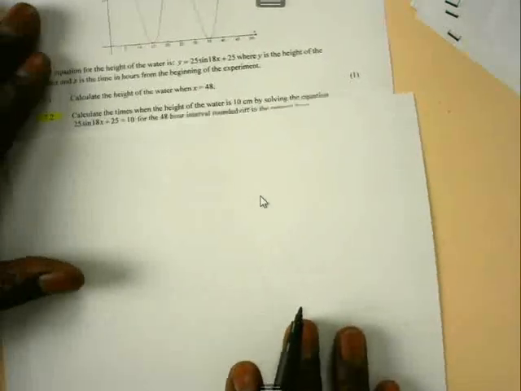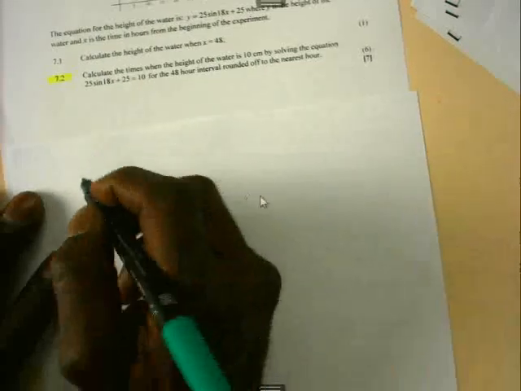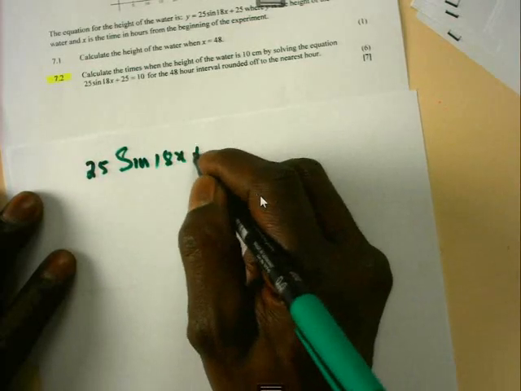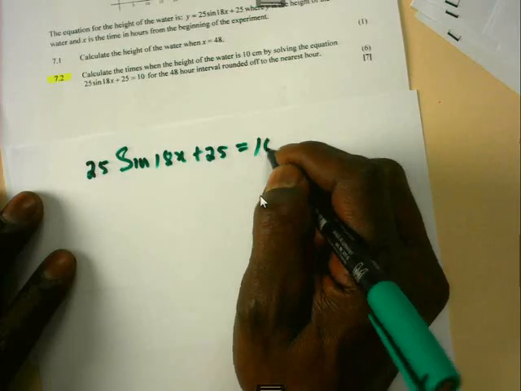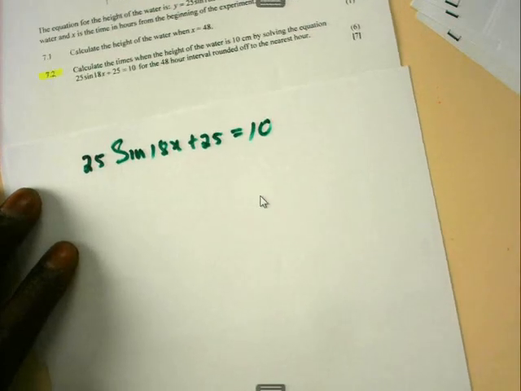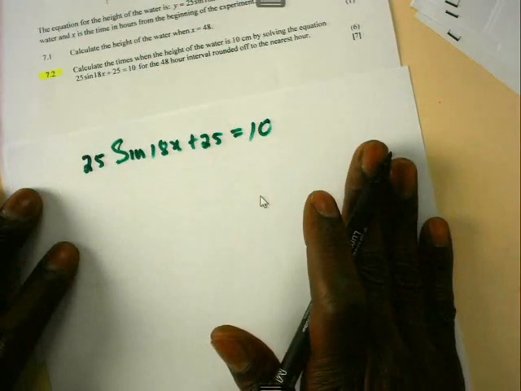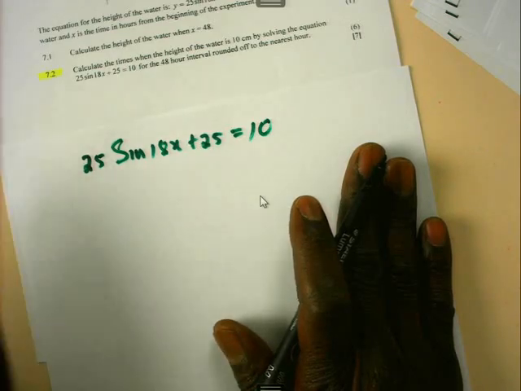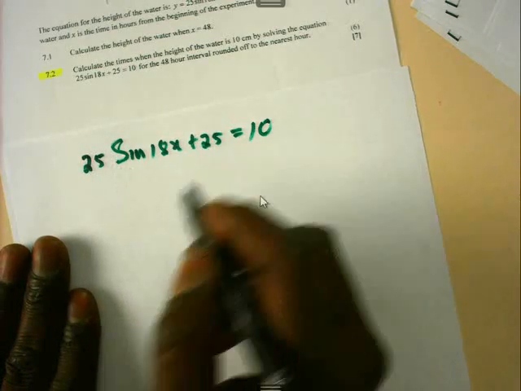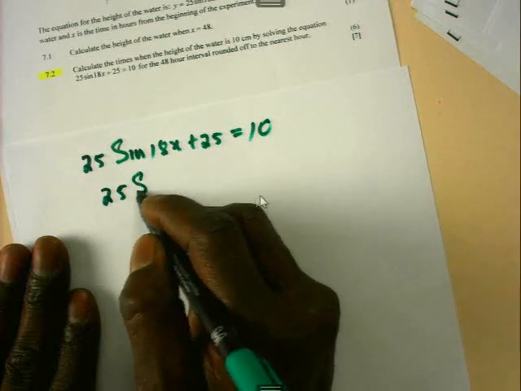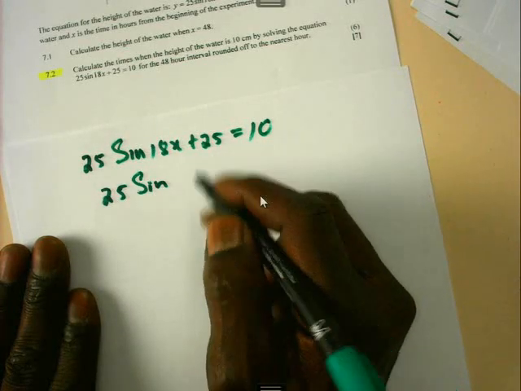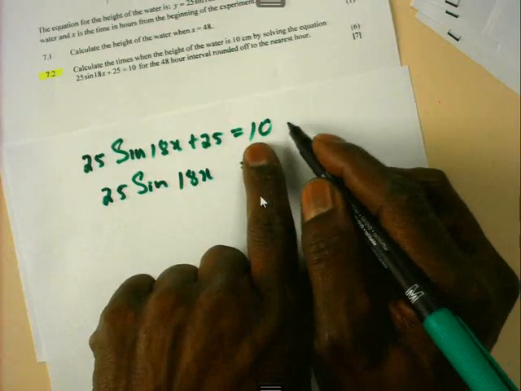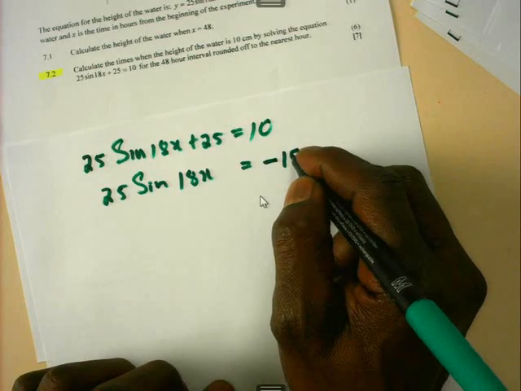We are to solve 25 sine 18x plus 25 equals 10. Now, we must transpose everything to the right so that we are left with sine on one side alone. The first thing that we'll do is transpose that 25. We'll have 25 sine 18x equals, now 10 minus 25 gives us minus 15.